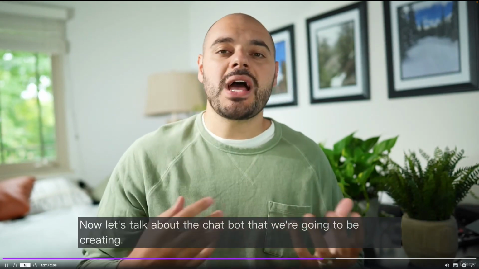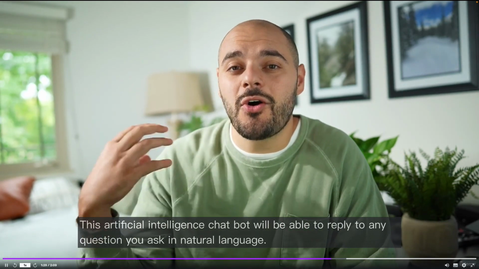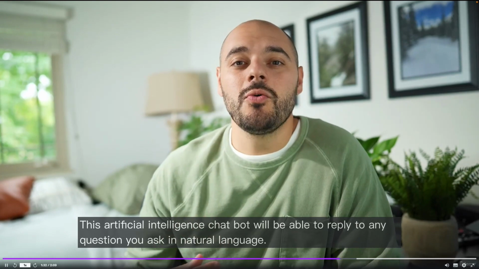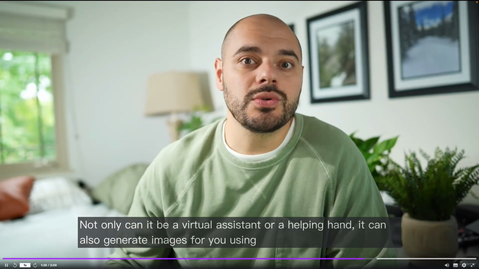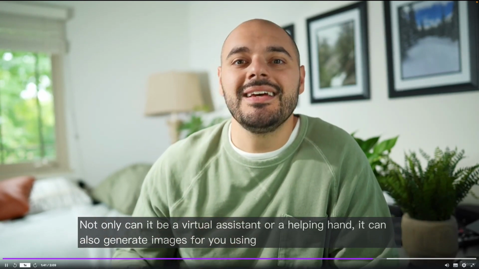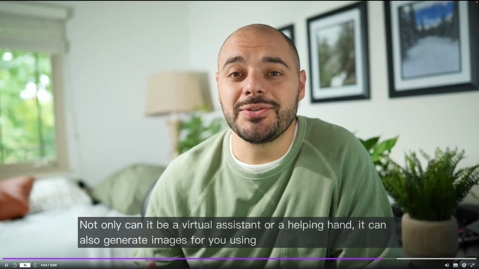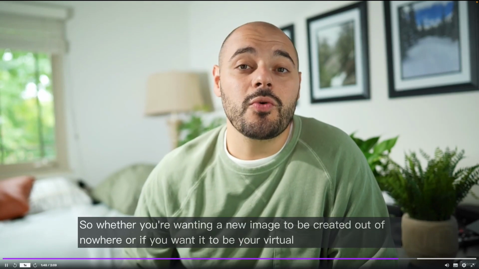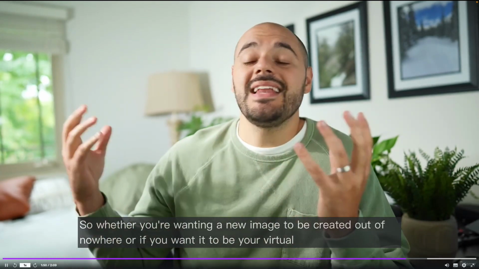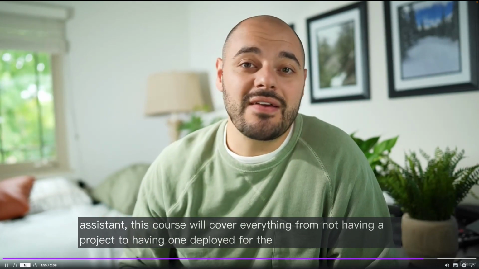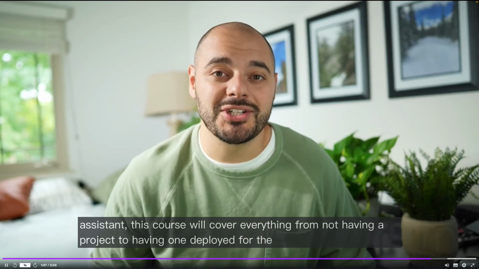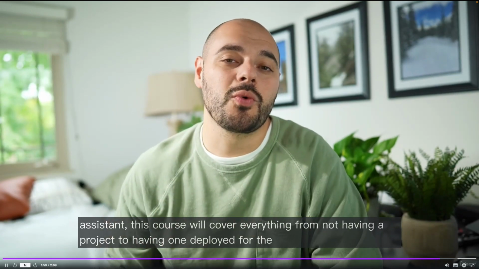Now, let's talk about the chatbot that we're going to be creating. This artificial intelligence chatbot will be able to reply to any question you ask in natural language. Not only can it be a virtual assistant or a helping hand, it can also generate images for you using the DALL-E API endpoint. So whether you're wanting a new image to be created out of nowhere, or if you want it to be your virtual assistant, this course will cover everything from not having a project to having one deployed for the world to use.